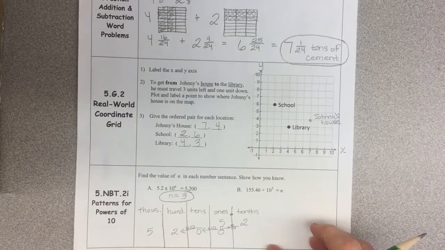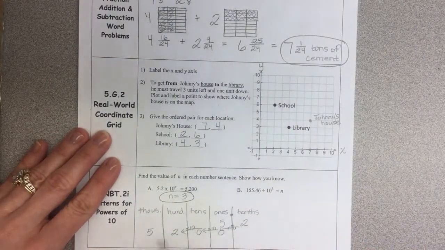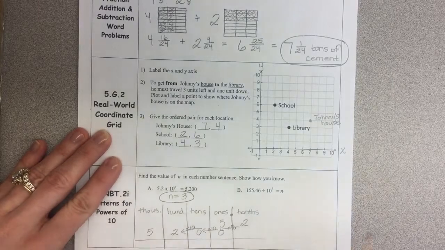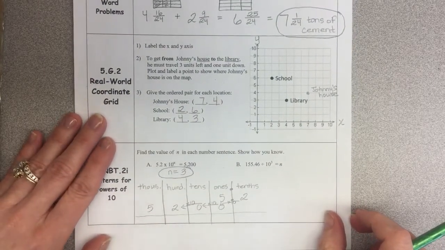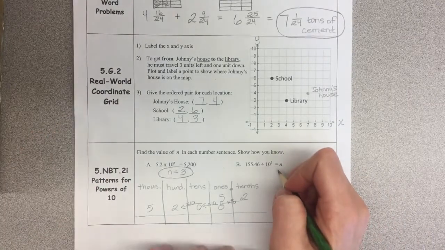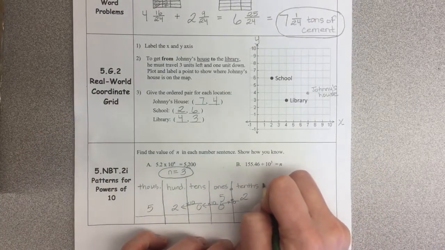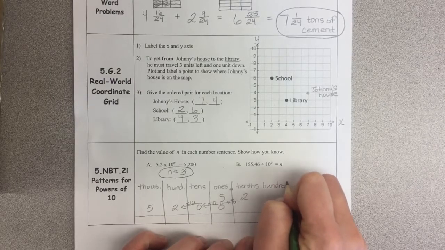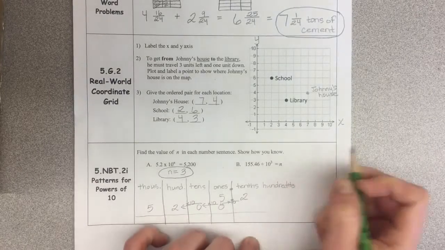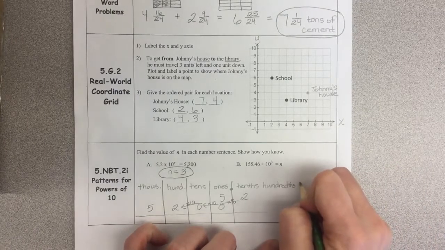For B, I'm going to use my same place value chart here. In this case, we're going to add on some place value labels. So to the right of the tenths, I know I have the hundredths. I have the thousandths.